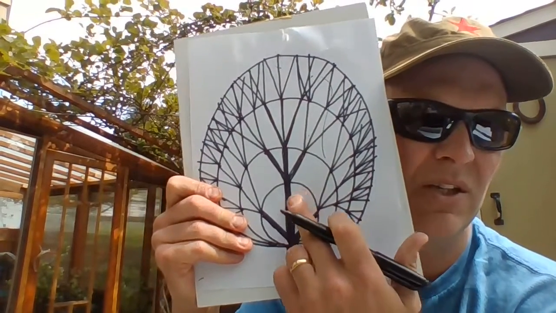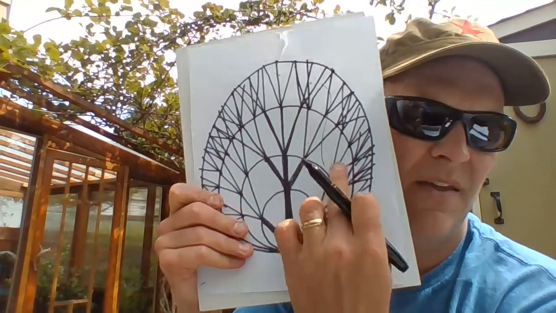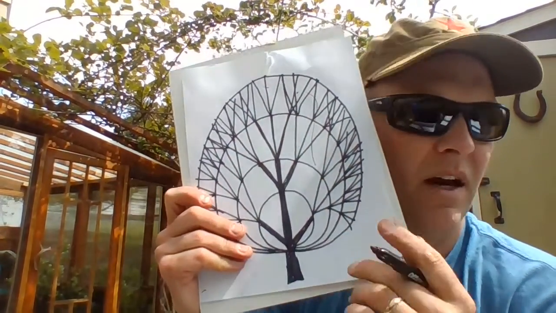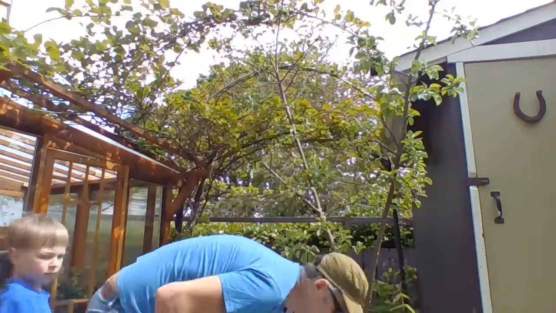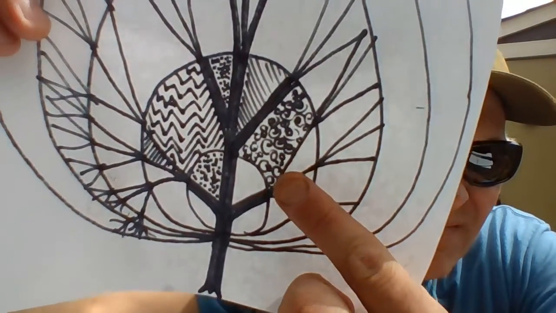Okay, each little area. It looks good to use black for your outline and then add in all those shapes with different colors, tones. Here's something that I even did. Where is it? Oh, let me find it. It blew away. Yeah. I use patterns, right?